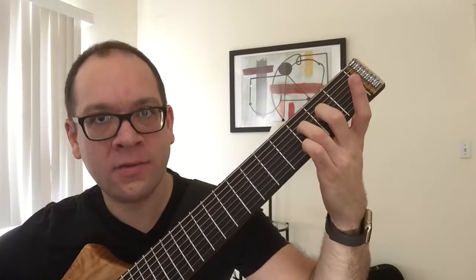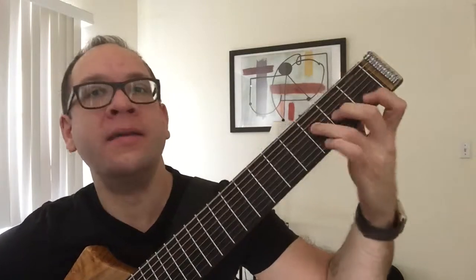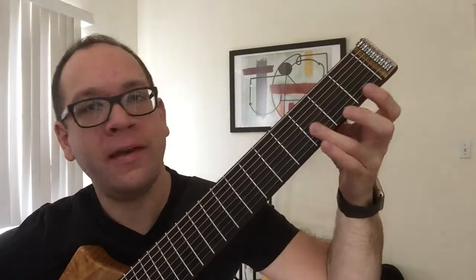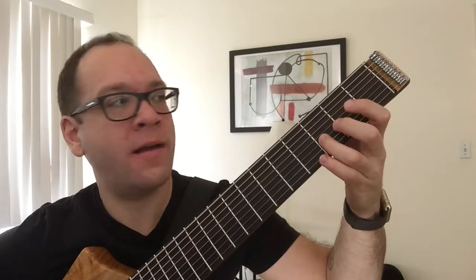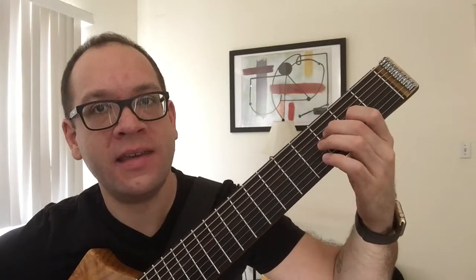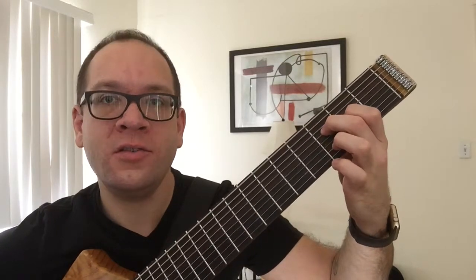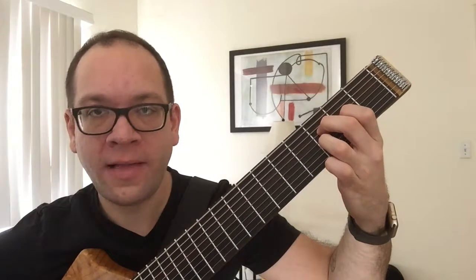Okay, the next kind of 7th chord is a dominant 7th. So instead of playing a B natural here, we're going to play a B flat, which is the 3rd fret on the G string. So we're going to have a C, an E, a G, and a B flat.